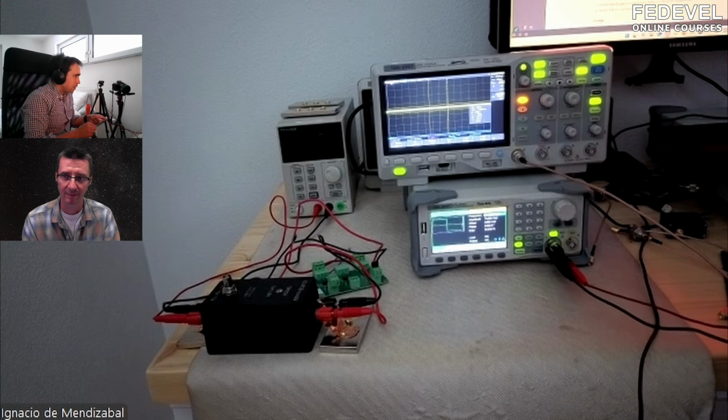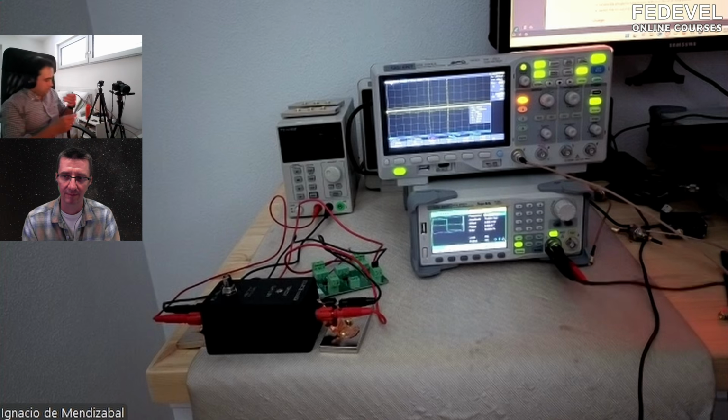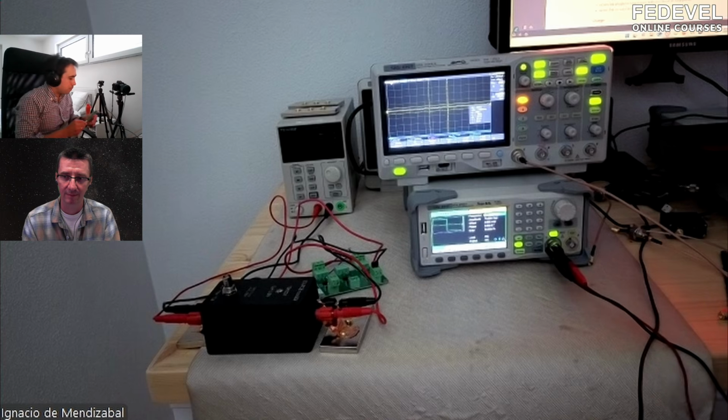Okay. Yes. So here we see something, but it's completely different from here. But this one has a very, very low sensitivity.